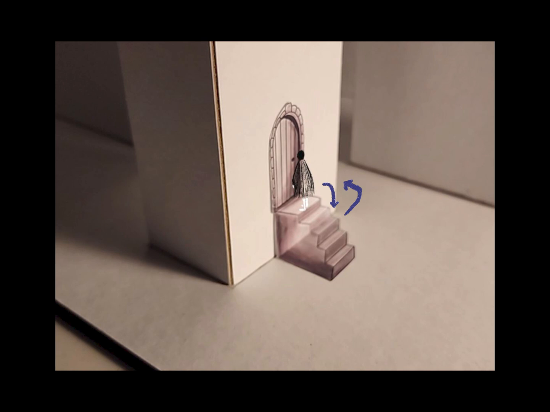I initially wanted to animate the character walking out of the area and disappearing. However, I think it might be achievable if I animated the character just jumping down from the highest level of the steps and then turning the corner to exit the scene.